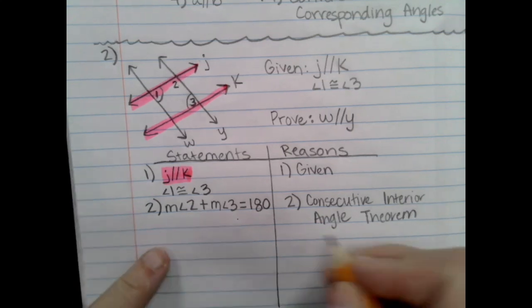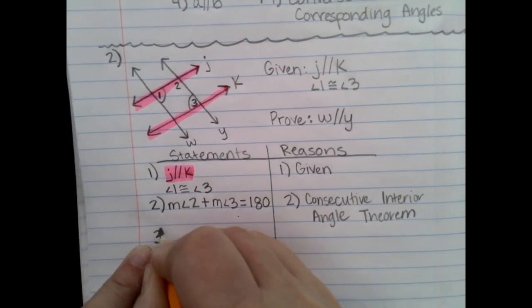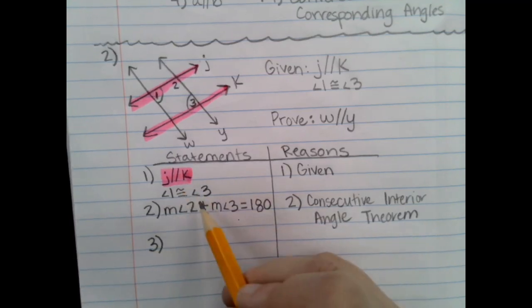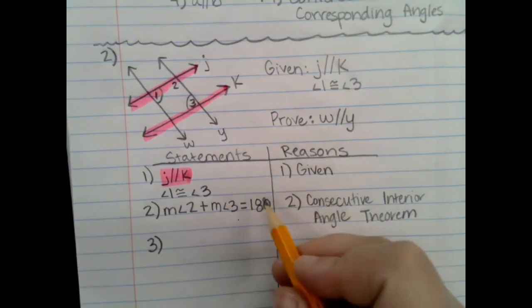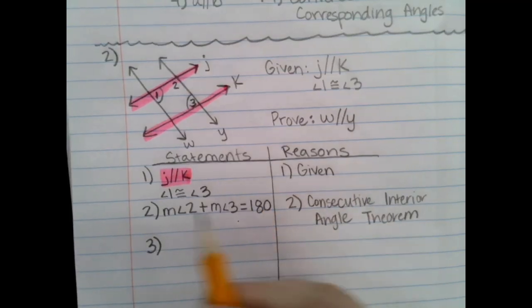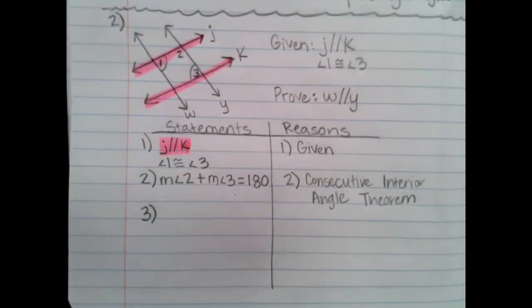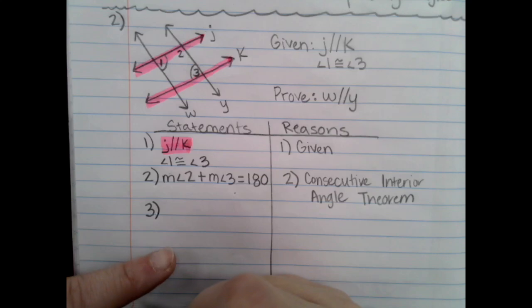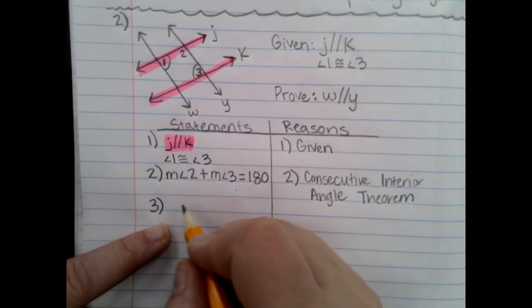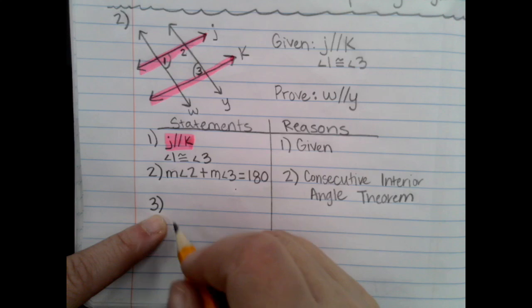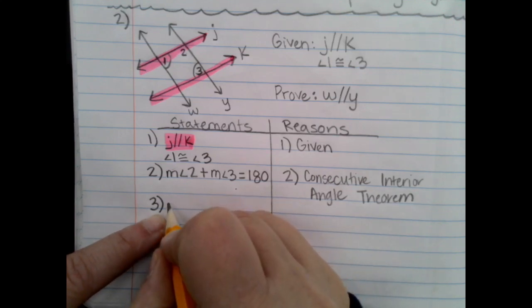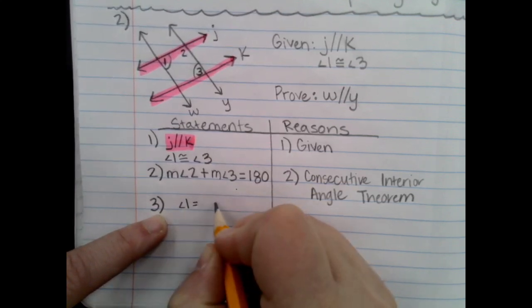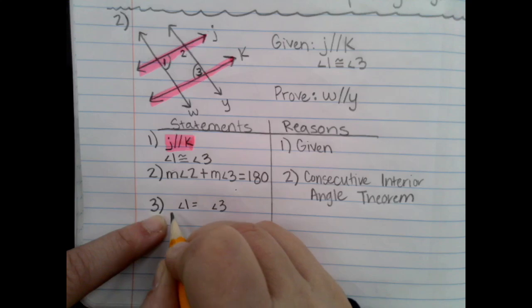All right, step number 3, we're going to go back to our given. In our given, we had that angle 1 was congruent to angle 3. But here I want to do an equal sign, so I can't use that congruent sign anymore. I need to make it equals. Can I say angle 1 equals angle 3? Yeah. But what do I have to say instead of just angle 1 equals angle 3? How do I have to write it? I don't just say angle 1 equals angle 3. What do I put in front of that?